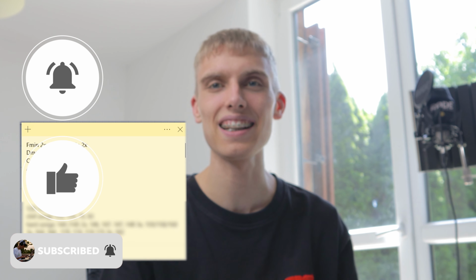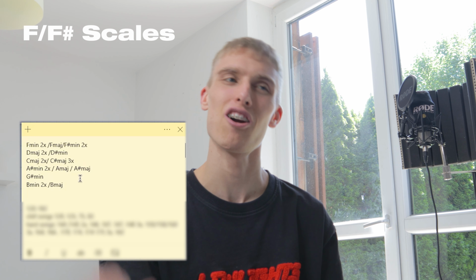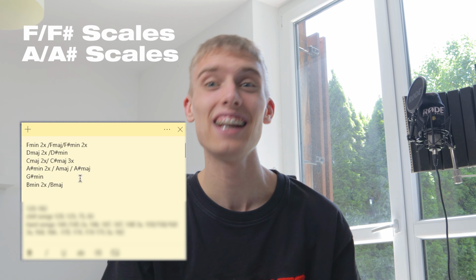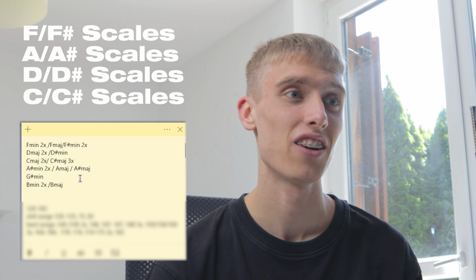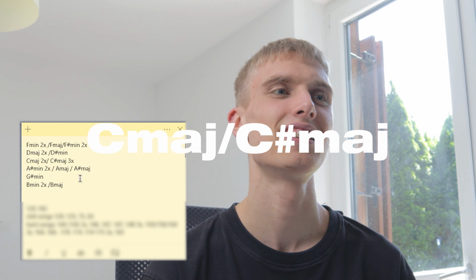So first, let's talk about BPM and Key. So I made this little note right here. As you can already see, we got F minor 2 times, F sharp minor 2 times, F sharp is a good one. Also the A sharp, D sharp, and B sharp scales are great, as you can see. But by far the best scale for future beats is C major / C sharp major. There are a total of 5 songs on I Never Liked You which have this scale.